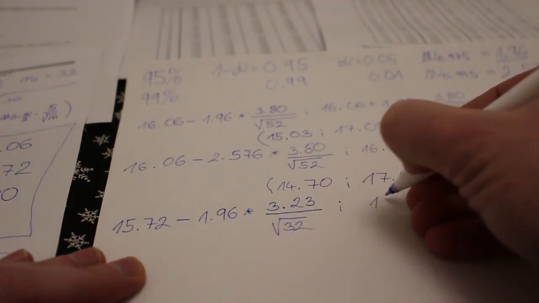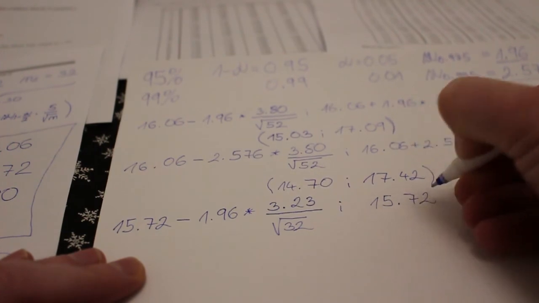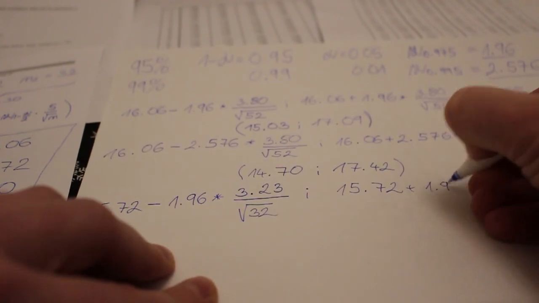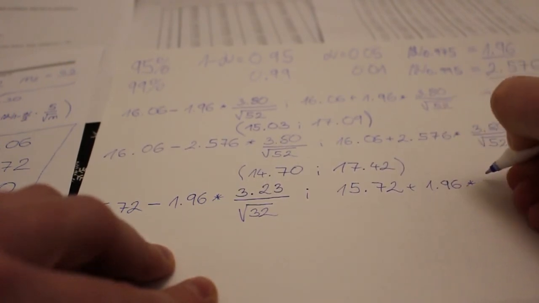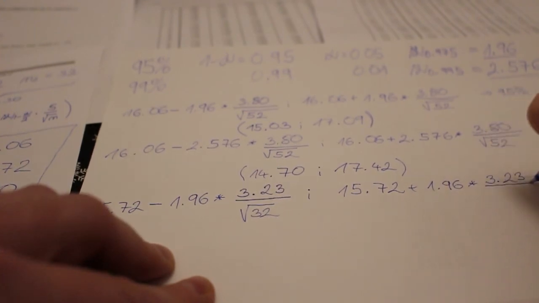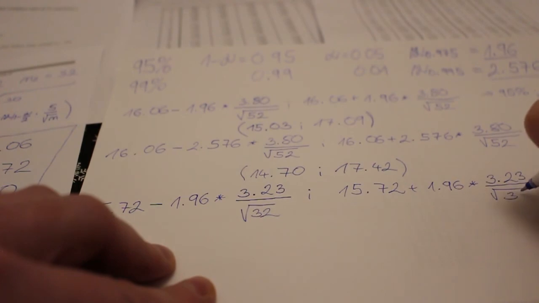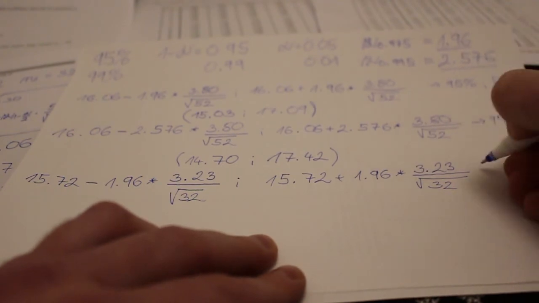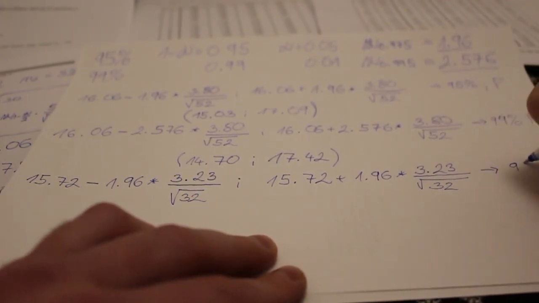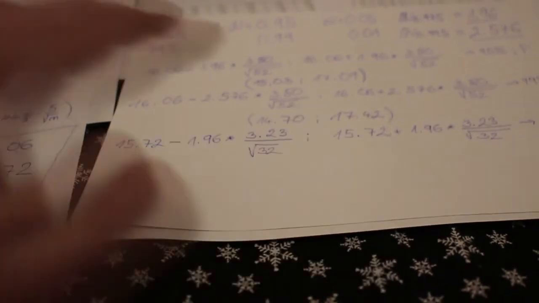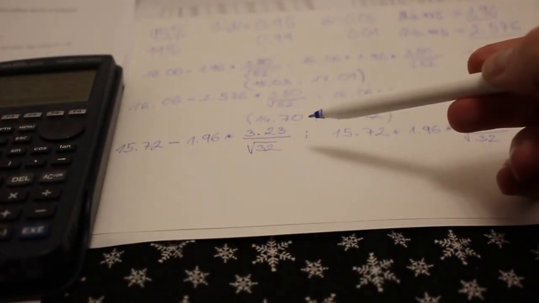And here will be 15.72 plus this quantile 1.96 times deviation for males 3.23 divided by square root from 32. Okay, so this is 95% males.